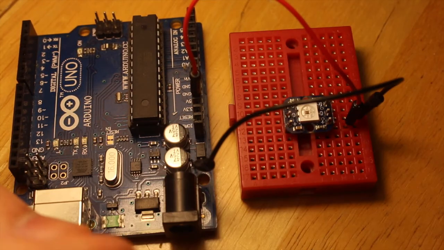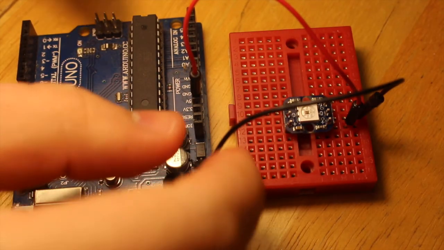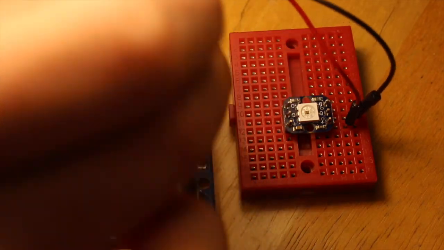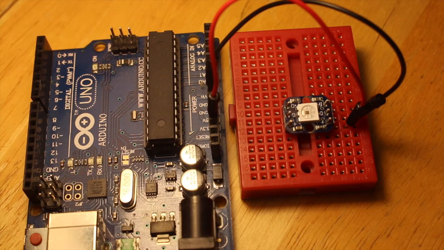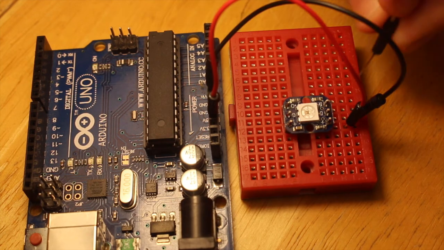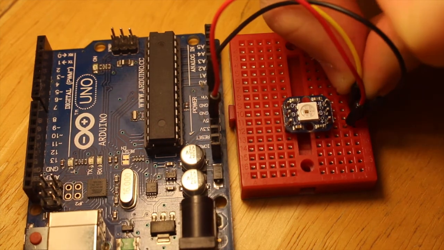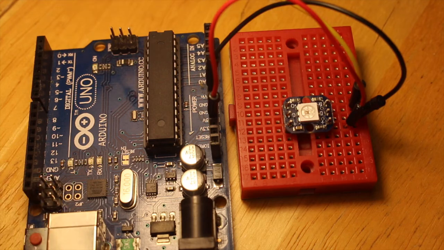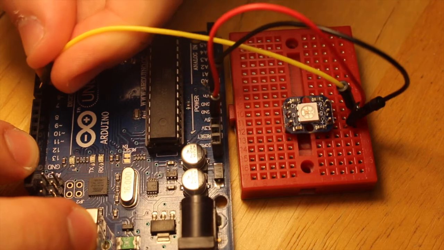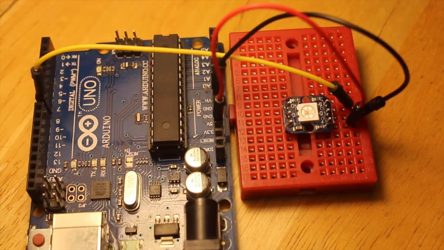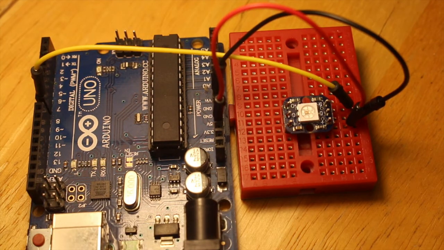I'm going to connect on the G, which means ground, and I'm going to plug into the ground from the Arduino board. And for last, I'm going to get the input from the LED, and I'm going to connect to digital pin number 6. Perfect. Now we are ready to program our LED and have fun.